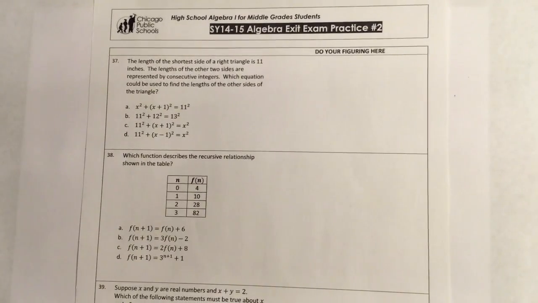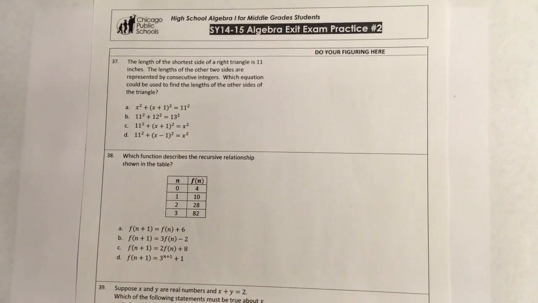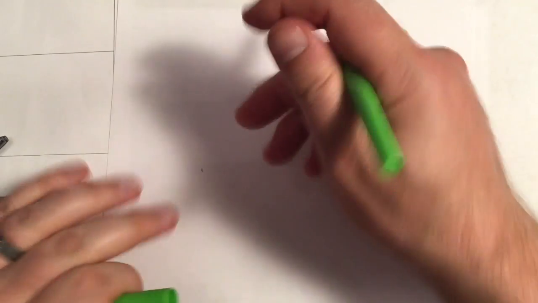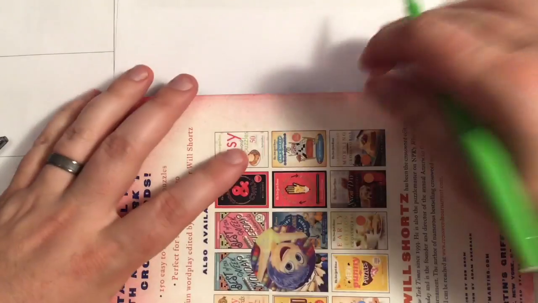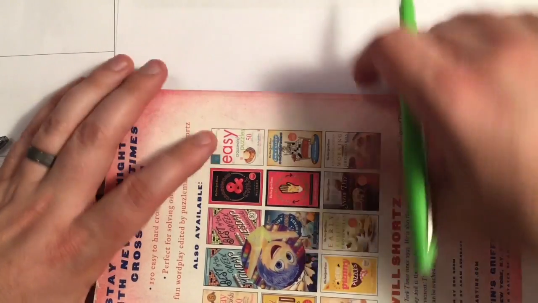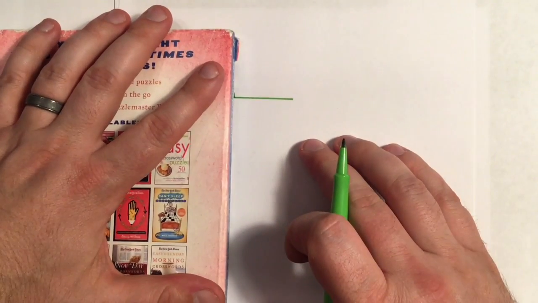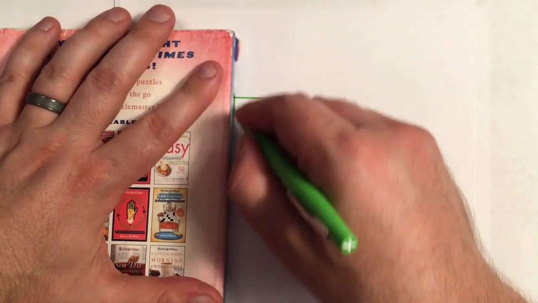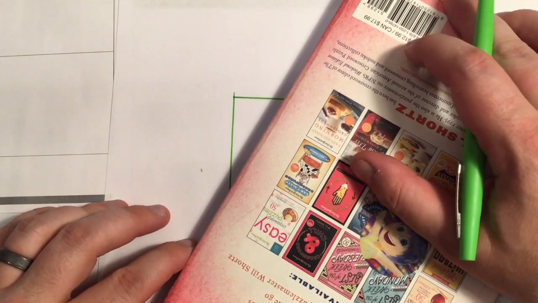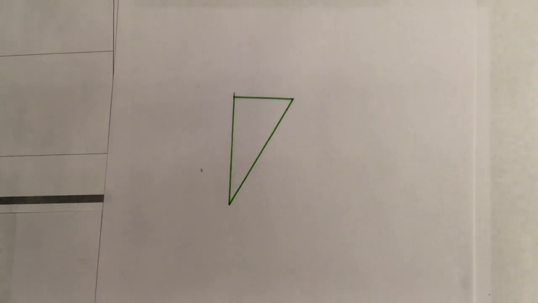All right, so maybe for something like this, a lot of geometry questions, a diagram could be helpful. Let's make a right triangle. It won't be perfect, but good enough. Here's my right triangle. This is not drawn to scale, but it'll help us keep it kind of organized.